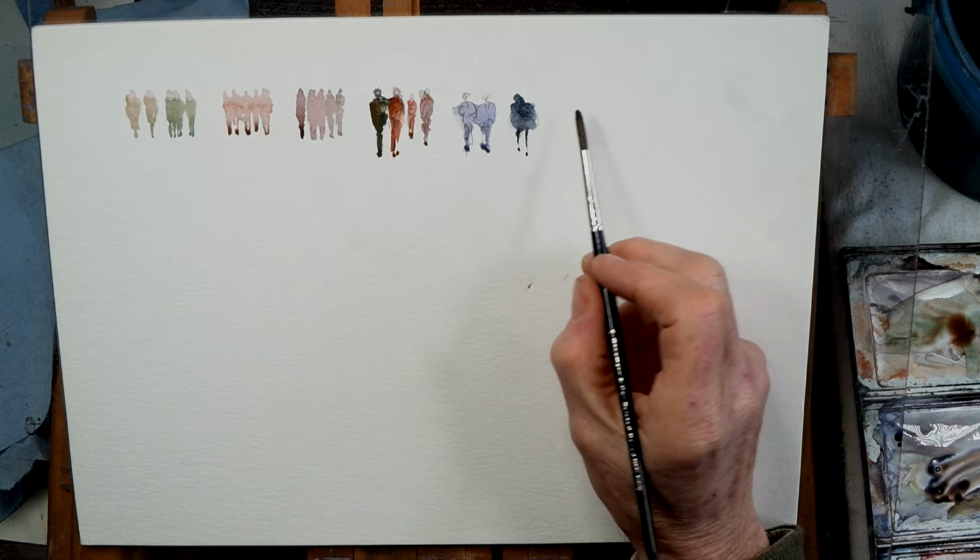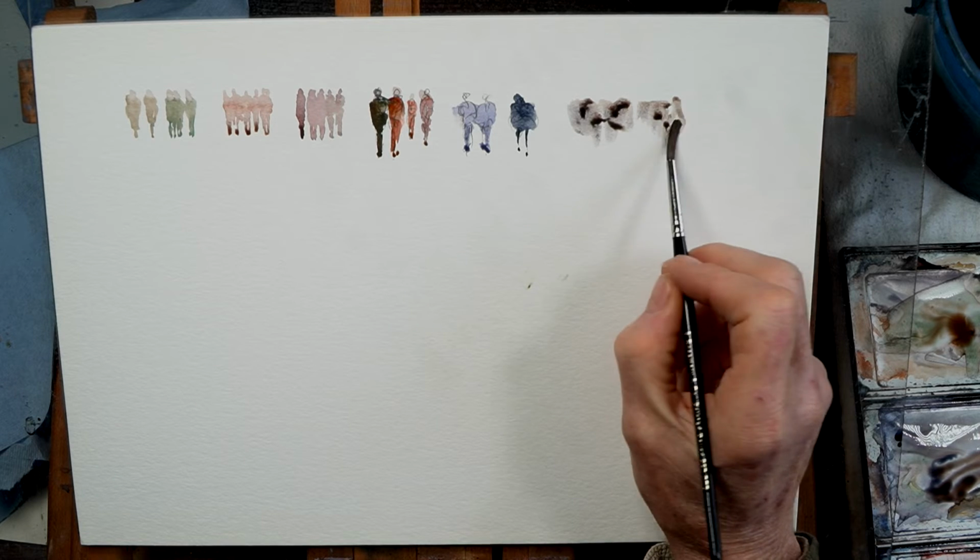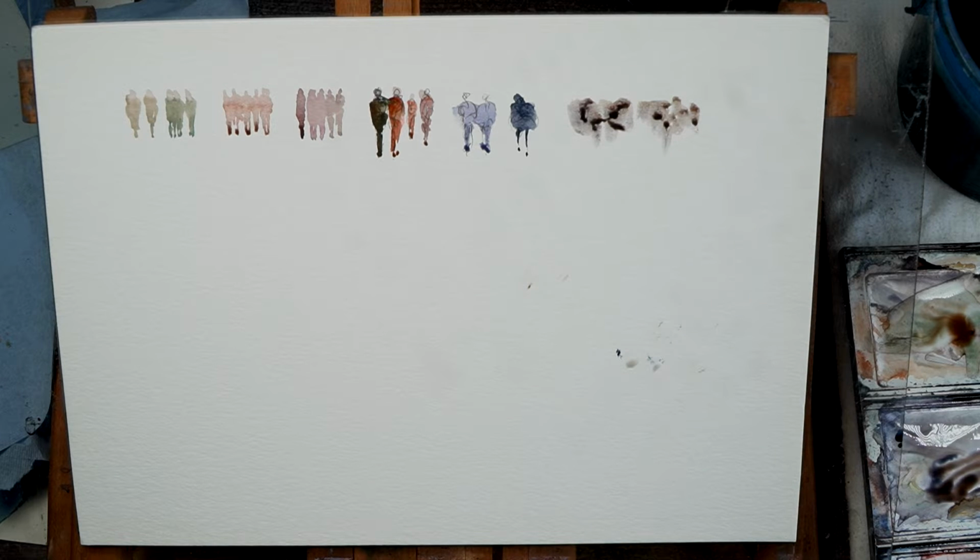Let's just come in here and let's do this. Let's do a shape, a blob, and a couple of other taps like this. That looks nothing at all. I keep picking up some dirt and paint on my fingers, I do apologize for that. But you've got a few random taps with my brush.